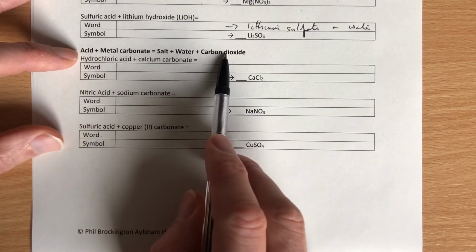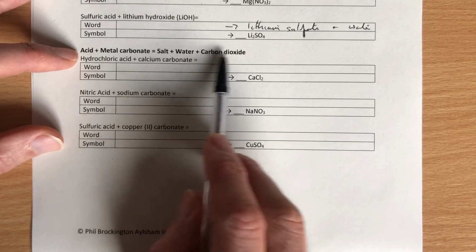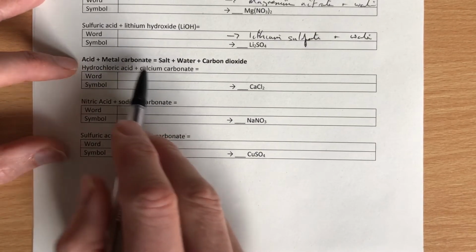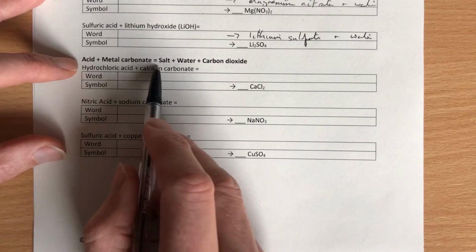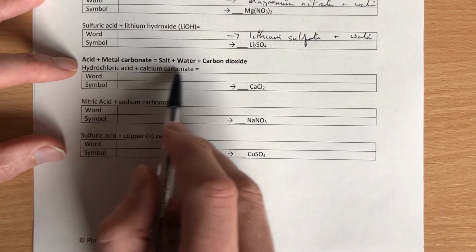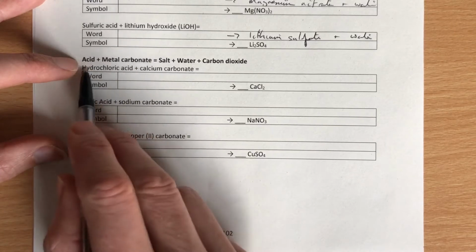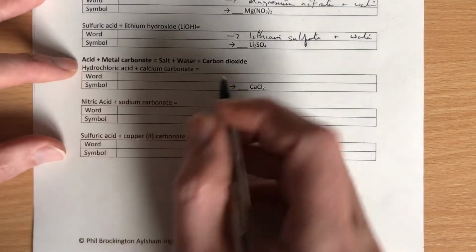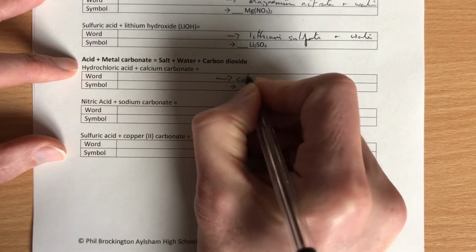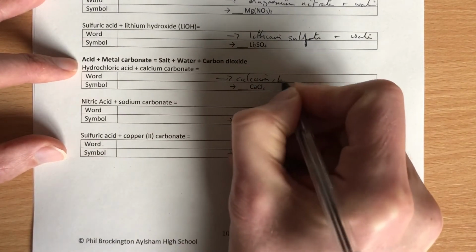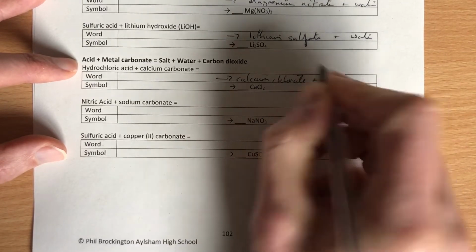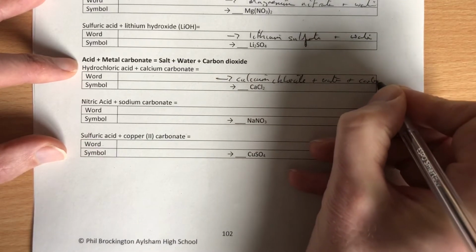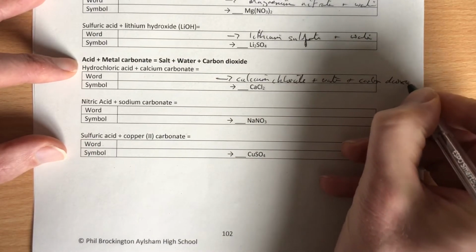So if you ever see one of these reactions, you will see it bubbling or fizzing or effervescing. It all means the same thing. It means a gas is given off. So products are produced in exactly the same way. The metal from the base is going to react with the non-metal that isn't the hydrogen from the acid. So in this case, the chloride, calcium chloride. So this makes calcium chloride. You can write the reactants in. I'm going to write the products here. Calcium chloride plus water, plus carbon dioxide. The boxes aren't really big enough, are they?